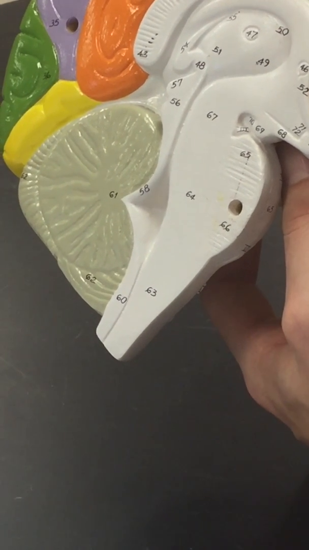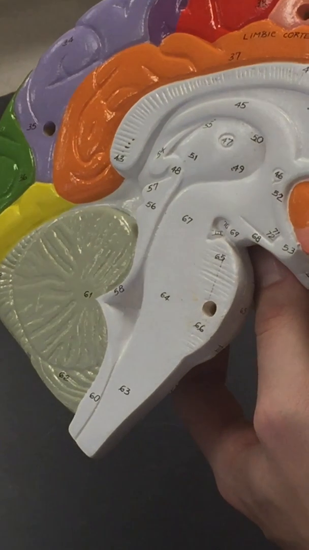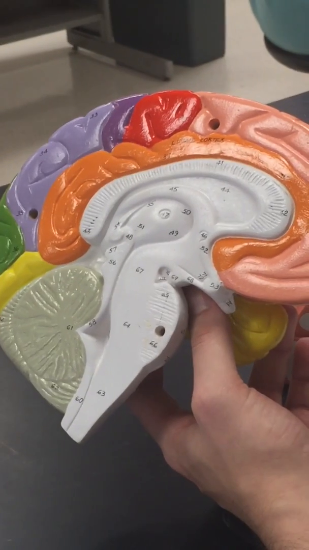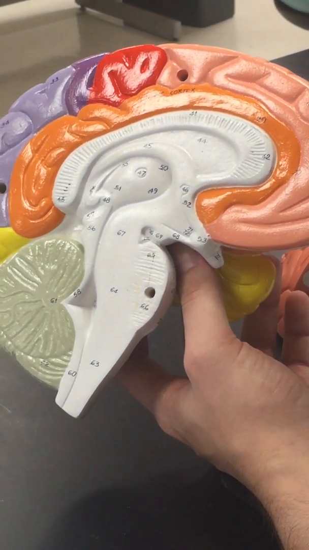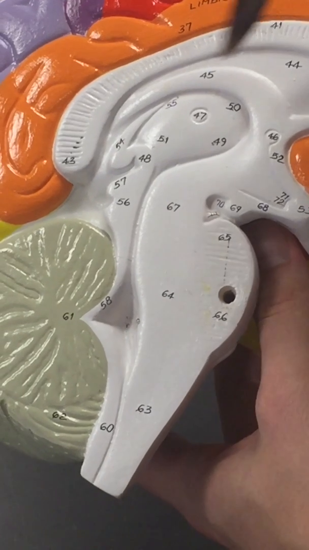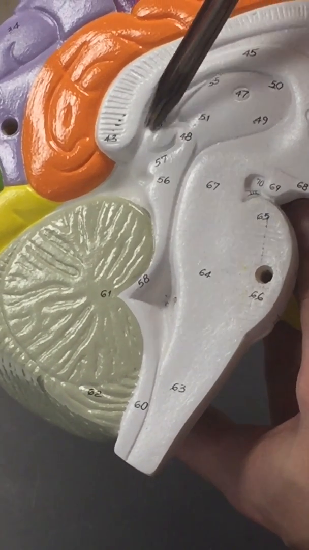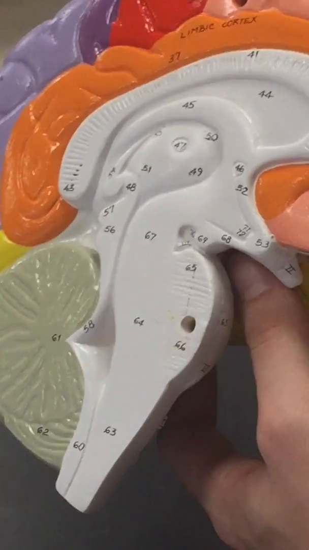Then we have the epithalamus, essentially the same as the pineal gland. To make it easy, let's pick 54 for that one. Where would 54 be? The posterior part of the thalamus. There's a 48, a 57, 54. I see it. That area makes an S-type thing.